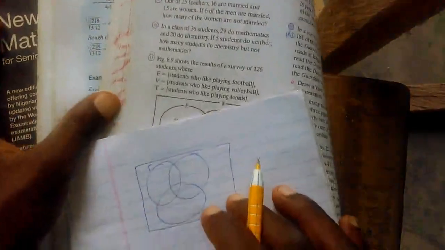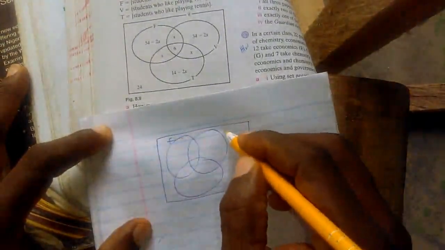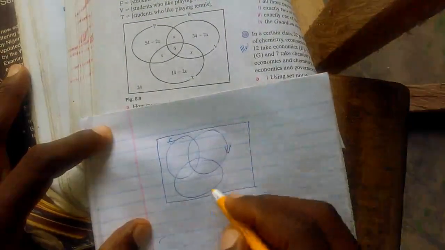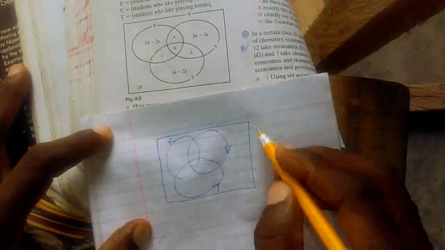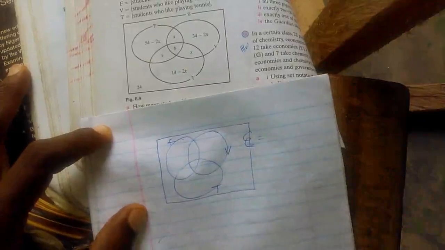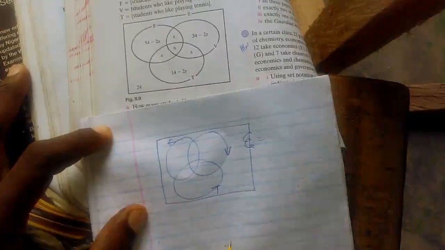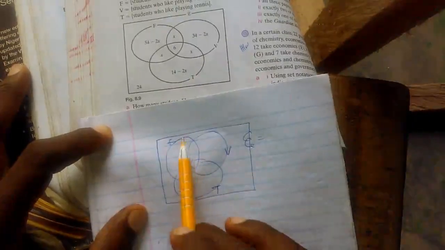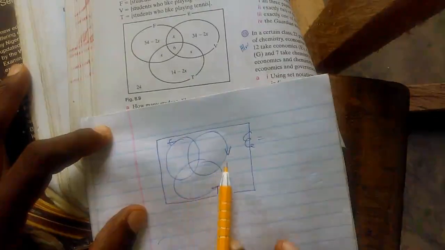Now in this case, one of them is labeled F. This one labeled V, volleyball. This one maybe table tennis or so. I'm just going to use this diagram to explain everything. Now this is the universal, everybody present in the competition or so. These people in this circle play football. These people play volleyball, while these people play table tennis.